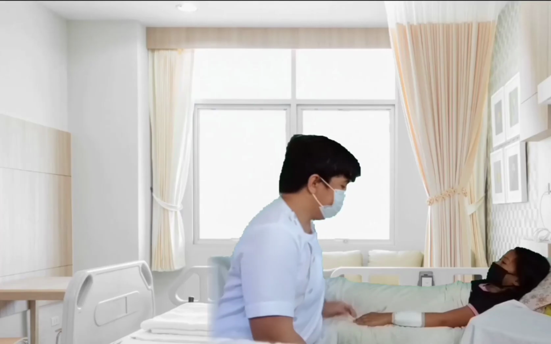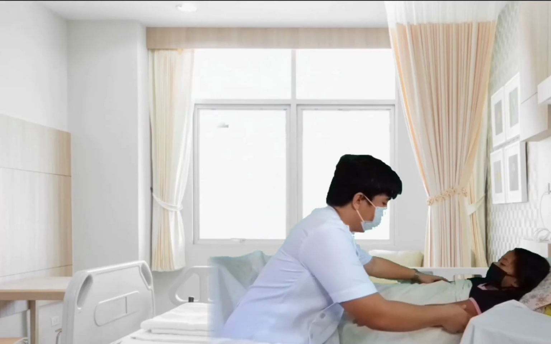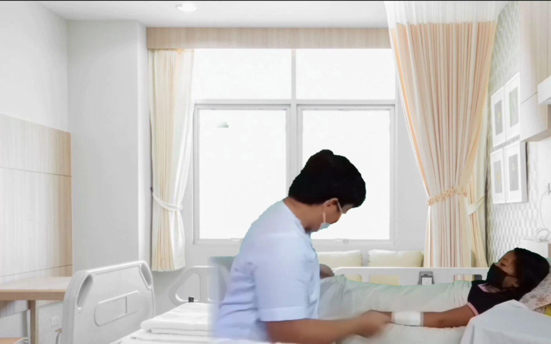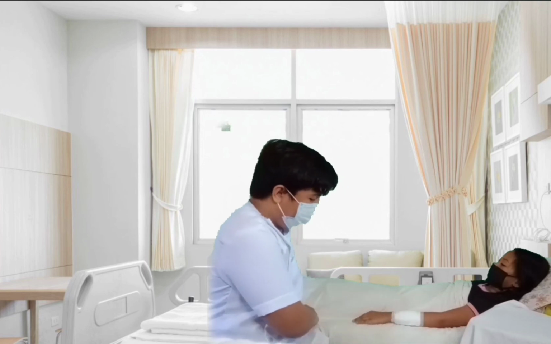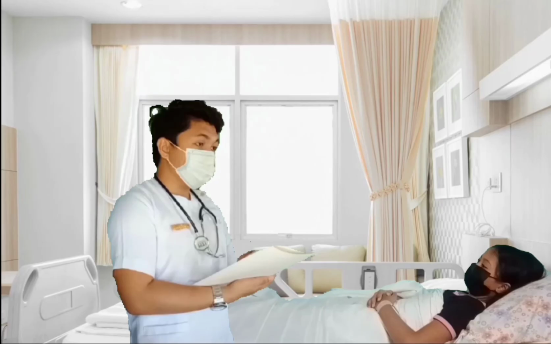Step 12. Assist the patient to a comfortable position. This ensures patient comfort. Step 13. Evaluate patient's response to the procedure and medication. The patient needs to be evaluated for any adverse effect from the medication or procedure.